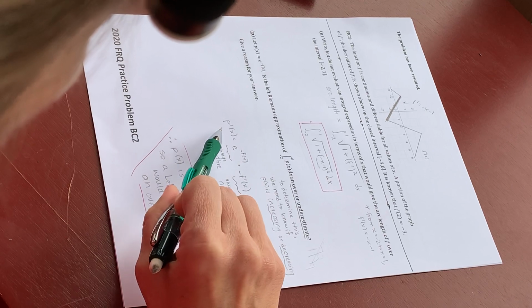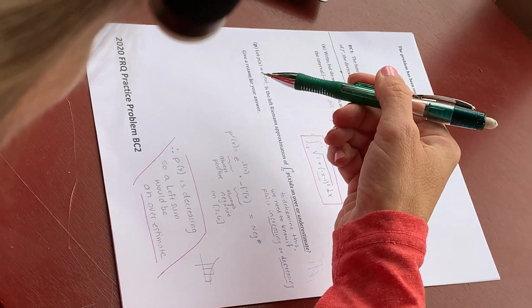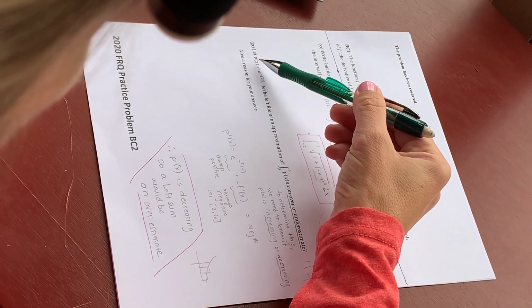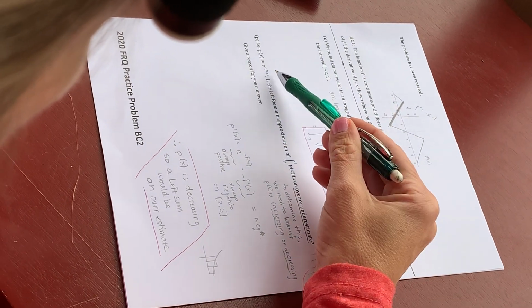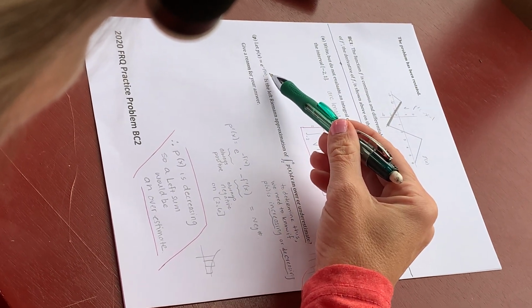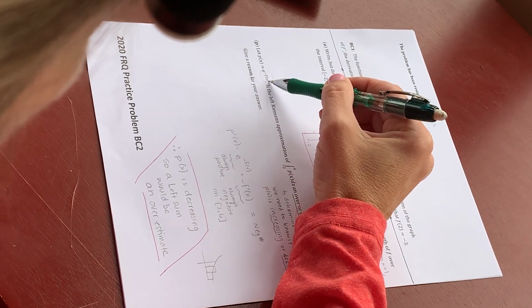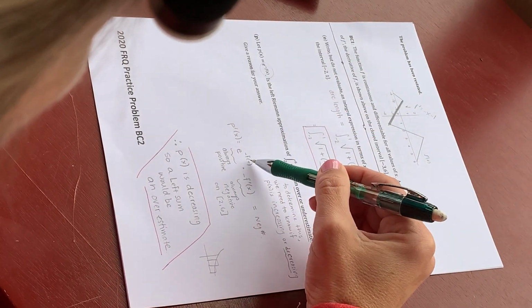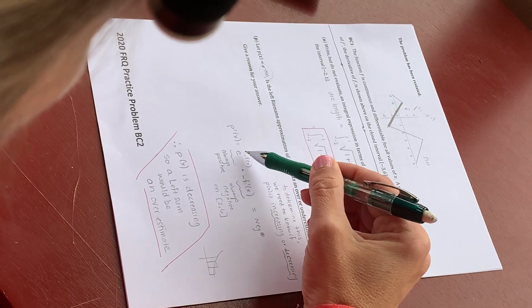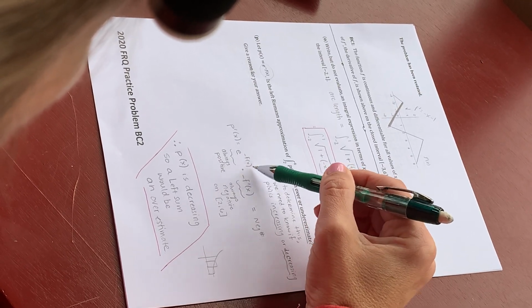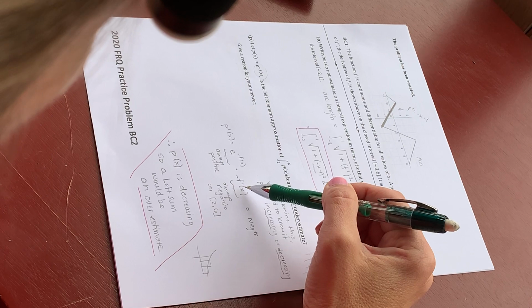How do I find out if something is increasing or decreasing? I look at its derivative. So if this is p, I'm going to look at the derivative of p. So what's p prime? Well, the derivative of e to the negative f of x is e to the negative f of x times the derivative of the power. The derivative of negative f of x is negative f prime of x.